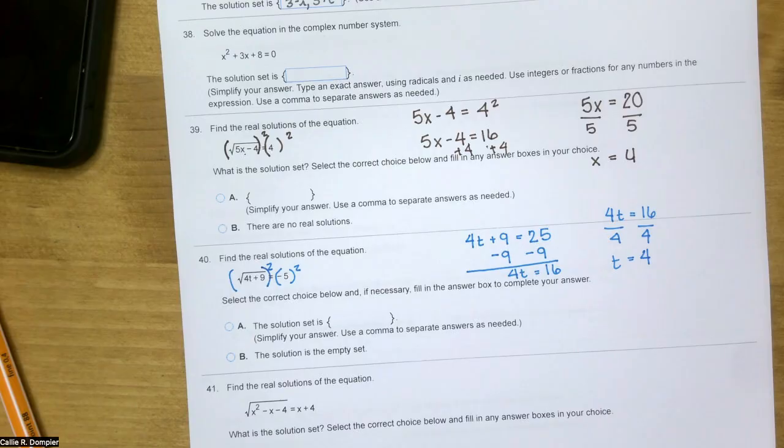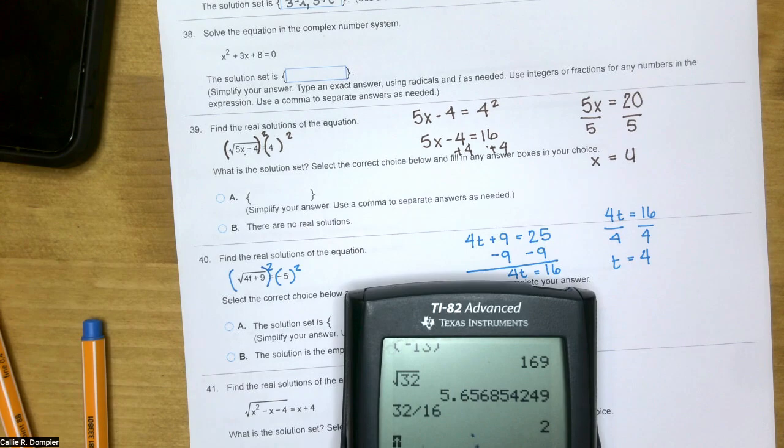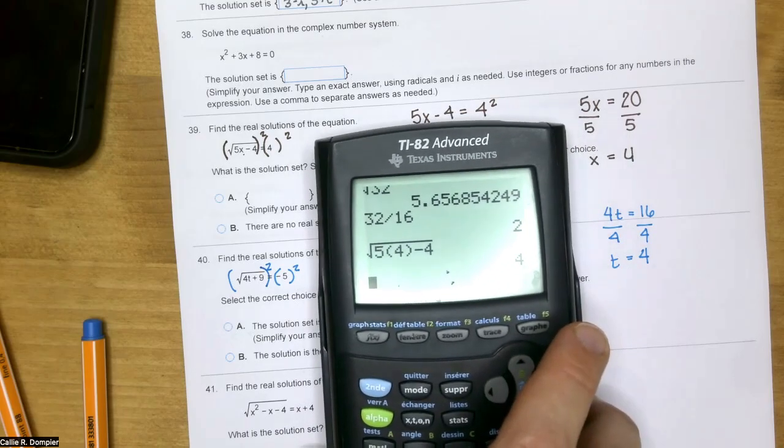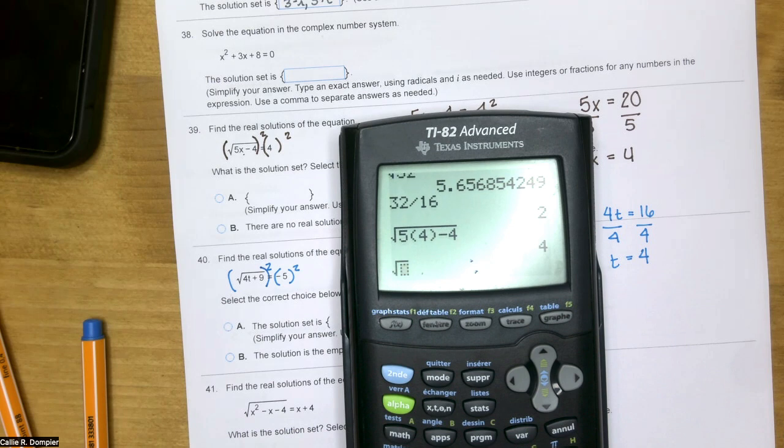Now, when you're doing solutions like this, you always want to check your answer, make sure it's true. All right, so here we have x equals 4, so we're going to put it in. The square root of 5 times 4 minus 4 equals 4, so that's true. Down here, we also found the number 4, so we're going to say the square root of 4 times 4 plus 9, is that going to equal negative 5?